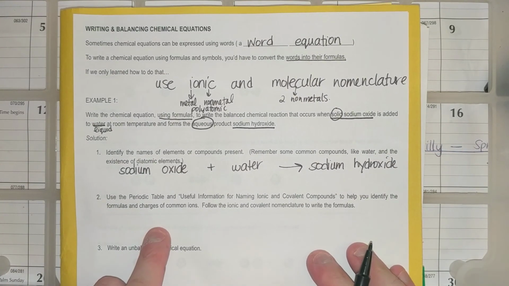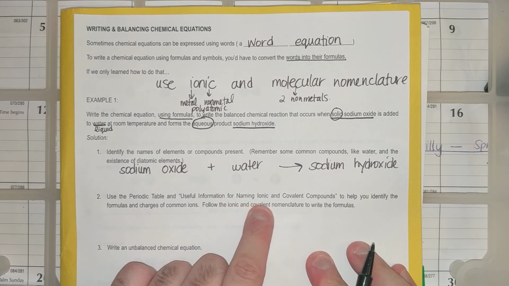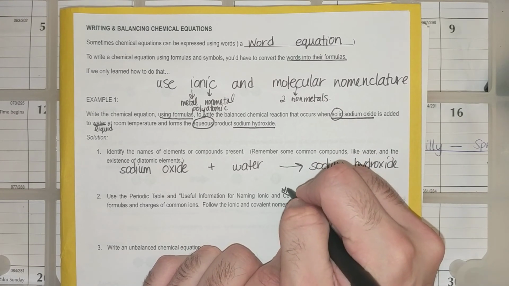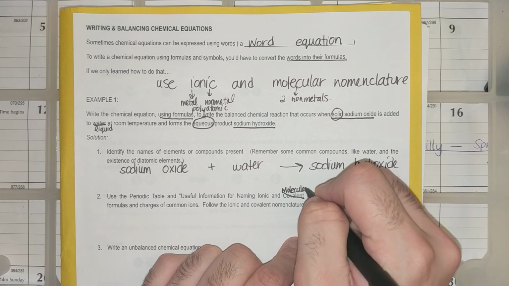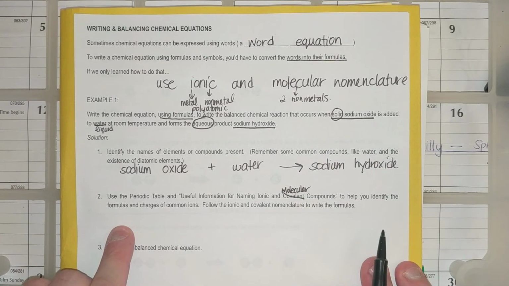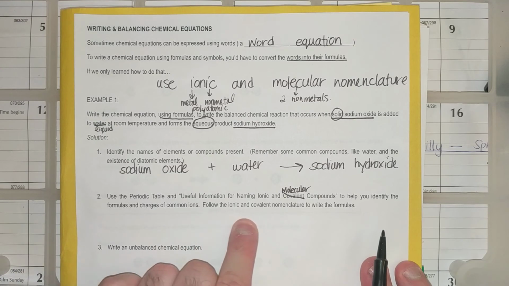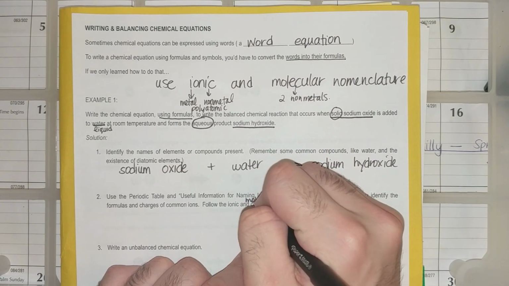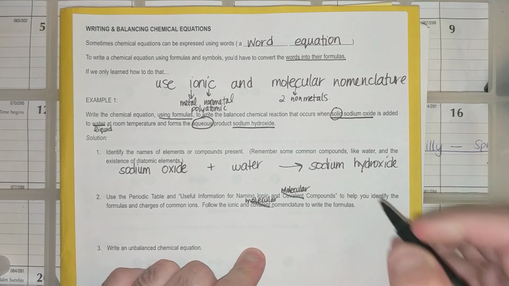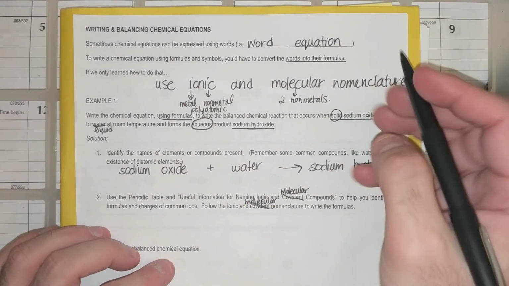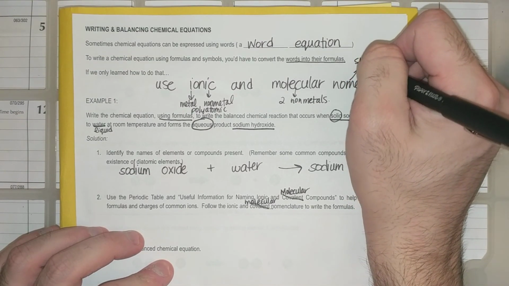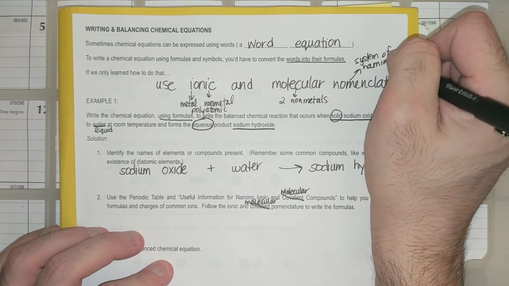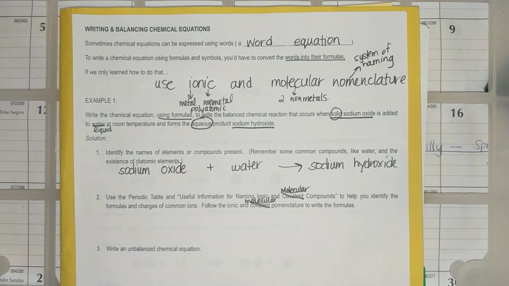And it says use the periodic table and useful information for naming ionic and covalent compounds, or we also call those molecular compounds, to help you identify the formulas and charges of common ions. Follow the ionic and molecular nomenclature to write the formulas. And don't forget, nomenclature is a system of naming, so it's how we name things. And we just took a unit test on how to name things, so don't forget how to do that.